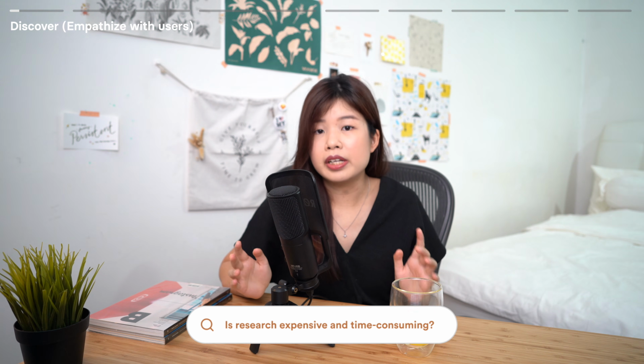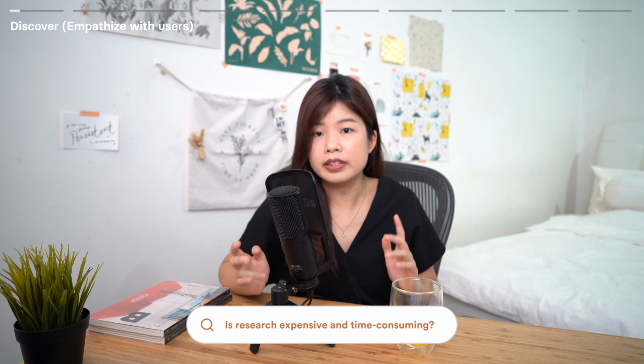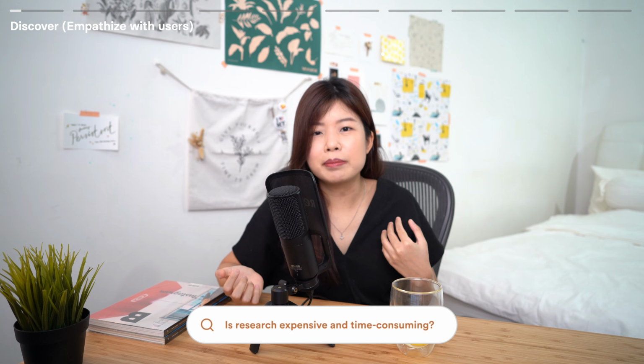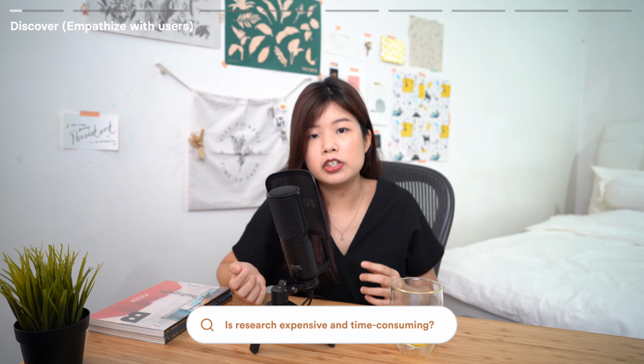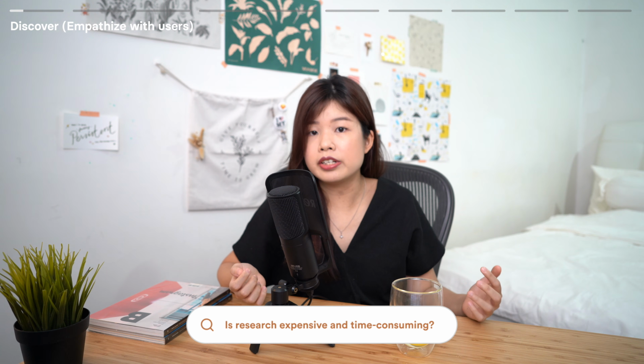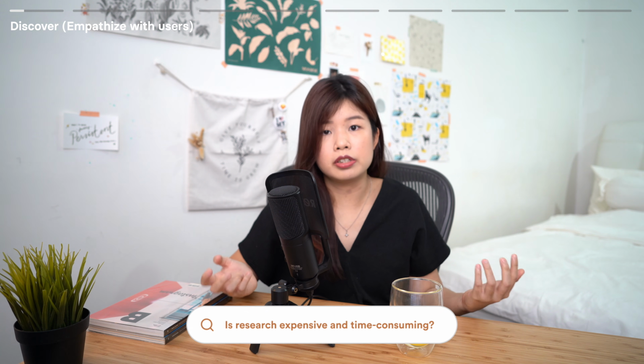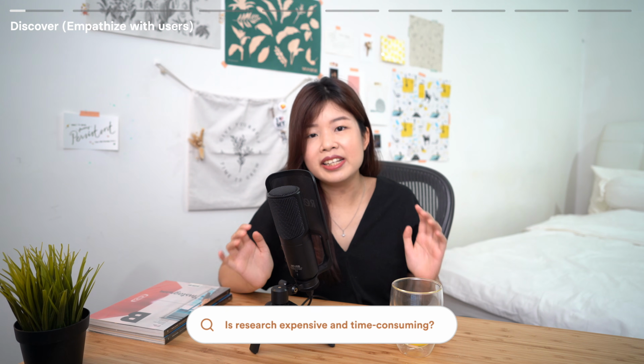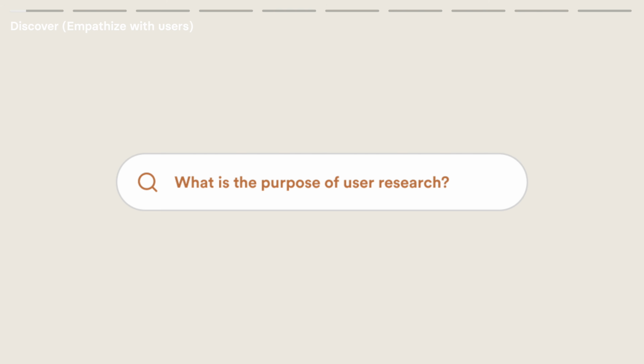There's also a myth that user research is expensive and time-consuming. Well, it doesn't have to be. I'm a big believer of simplifying processes. If you don't have the budget to do a full-fledged user research or hire a user research agency or build your own user research team, that is fine. You can still do it for free. And it can be done anytime and anywhere.